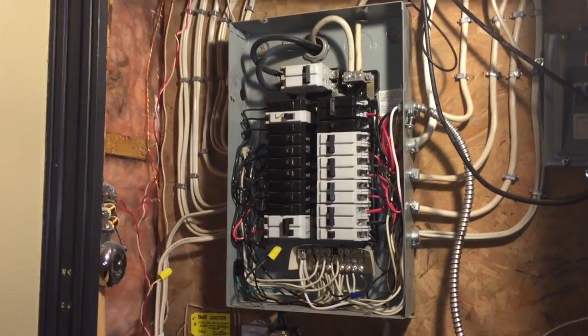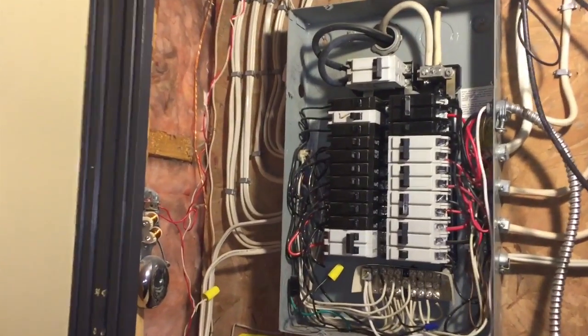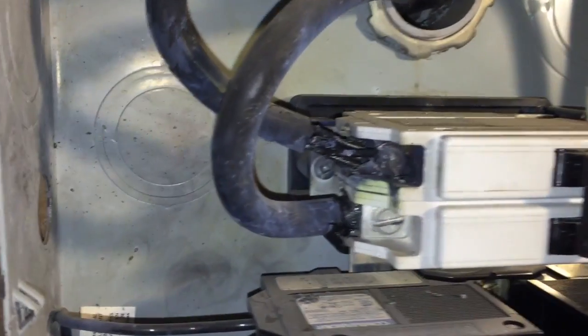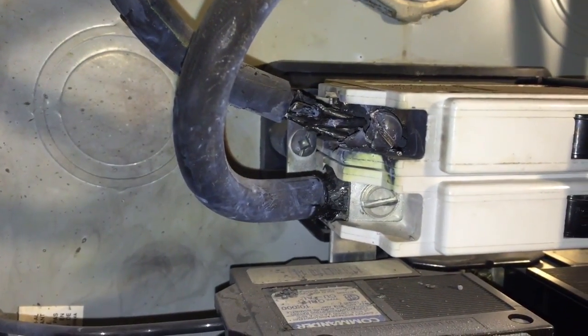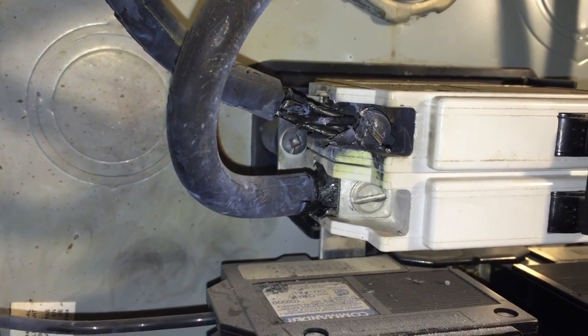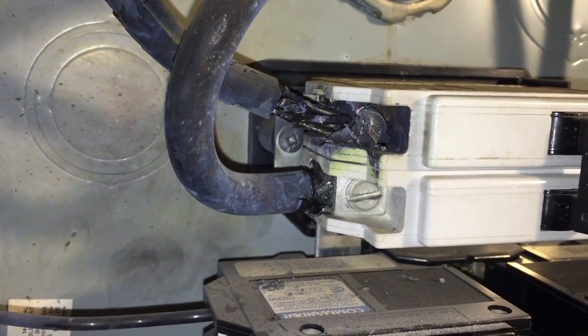Okay, so the power has been disconnected by the utility company. I'm just going to show you the problem that was here and the damage that occurred on that breaker right there. And we'll go outside now and take a look at the meter.